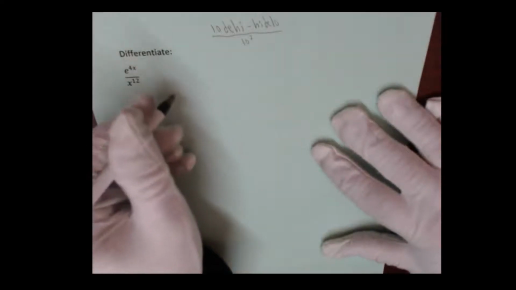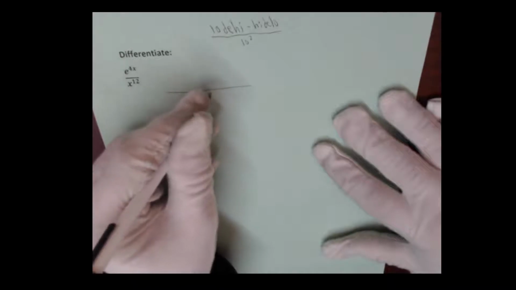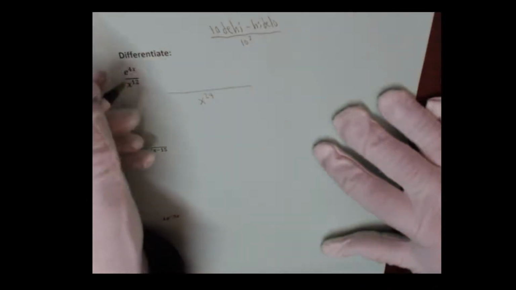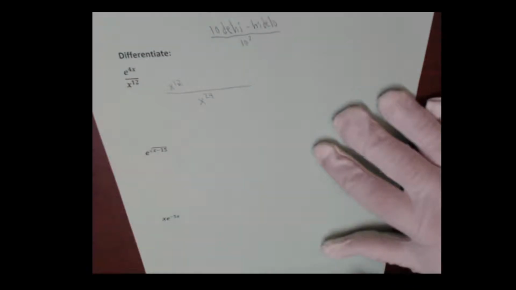So let's go ahead and apply it here. The derivative would be x to the 12 squared, which is x to the 24, because it's just x to the 12 times x to the 12, which would be x to the 24. Then it would be the low times the derivative of the high.